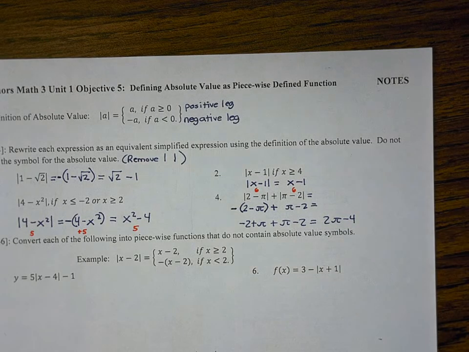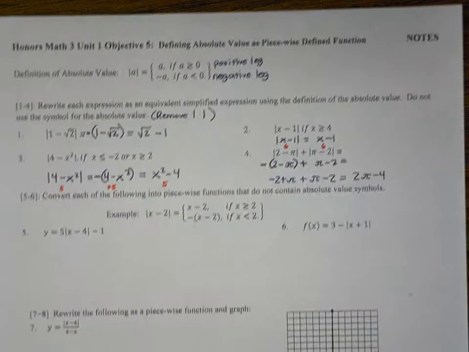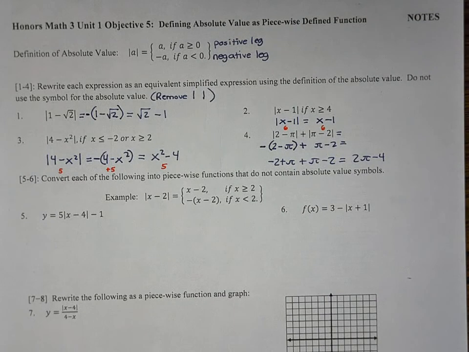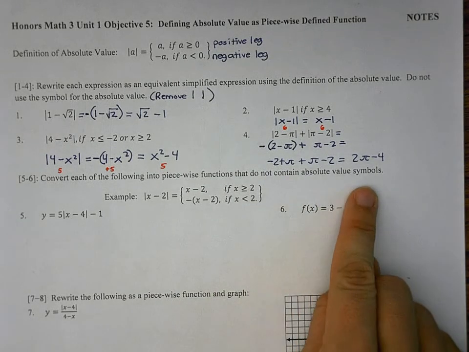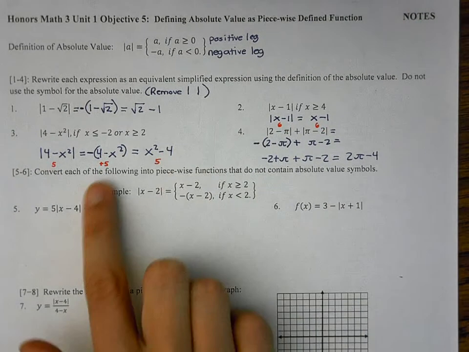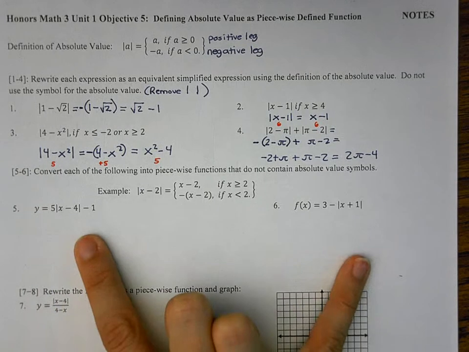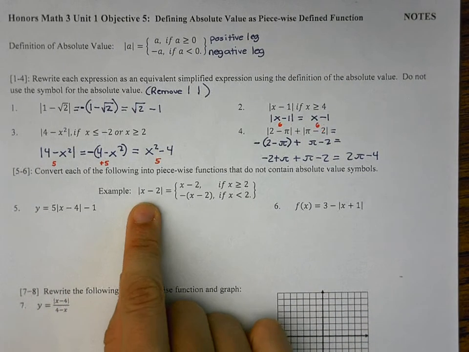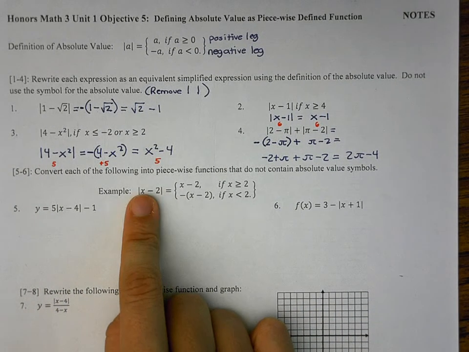Okay? Second set of problems. So building a little bit more, we're still using that idea of positive and negative legs, right? We're going to now take a function, not just a number like we were doing in 1 through 4, but an entire function. And we are going to rewrite it as a piecewise function that does not contain absolute value symbols, right? And so we have an example here that I want to walk through together before we practice a couple, okay? If I wanted to rewrite this absolute value of x minus 2, there are two things I need to do.